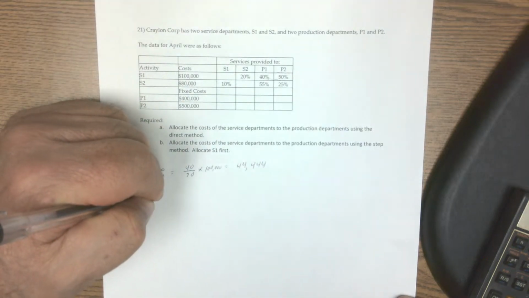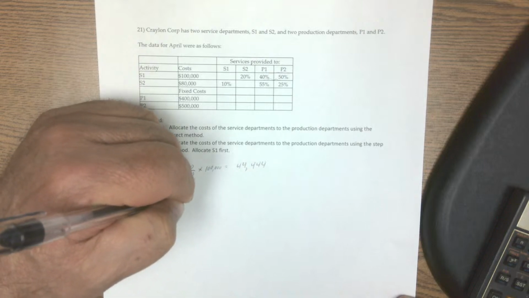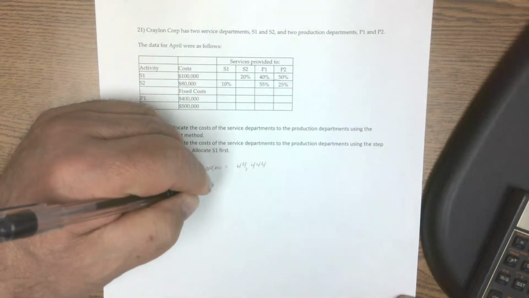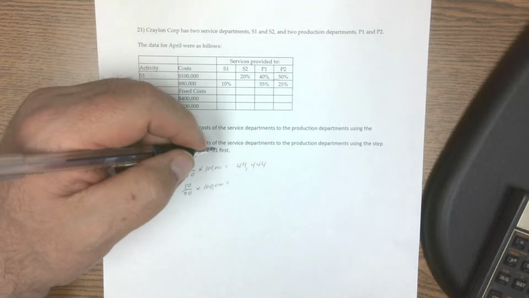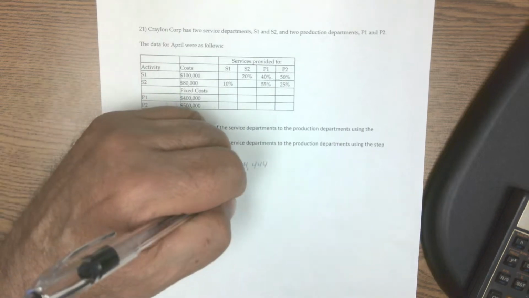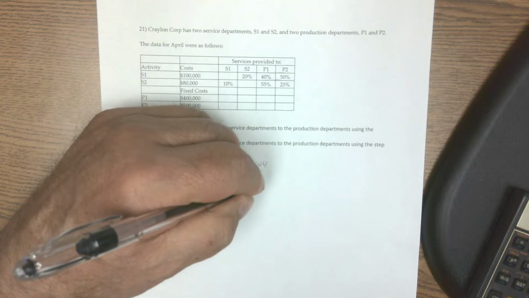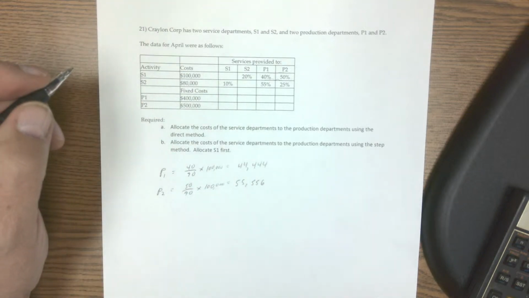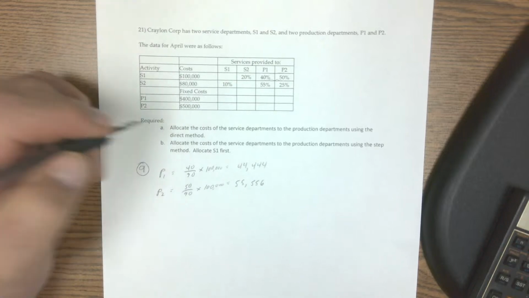And then P2 is going to be 50 over 90 times 100,000, which is 55,556. So this is A, by the way.